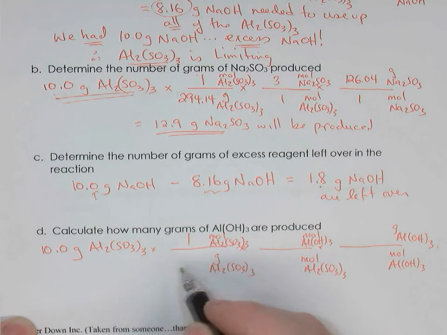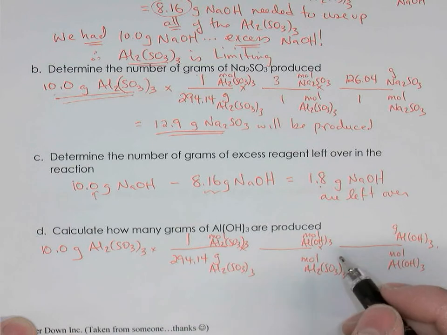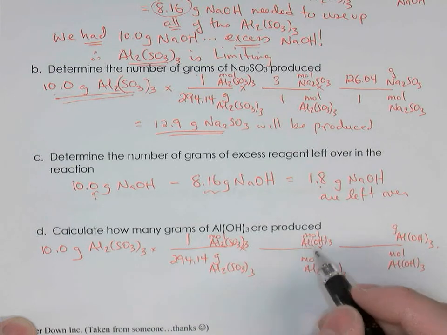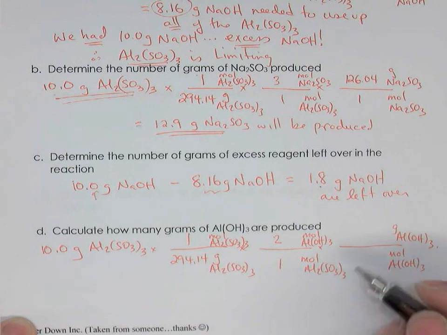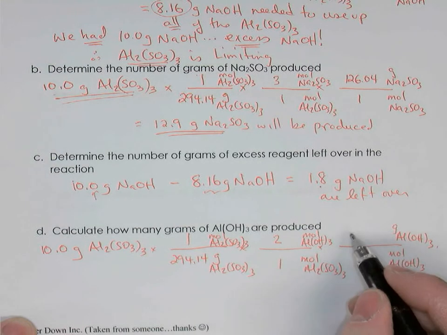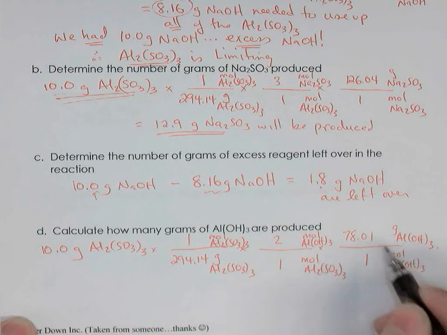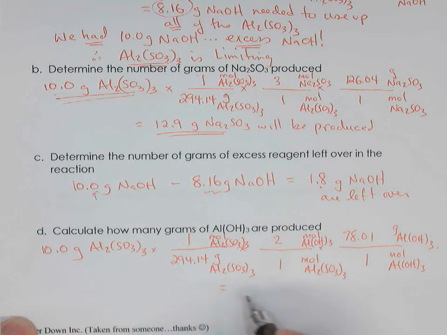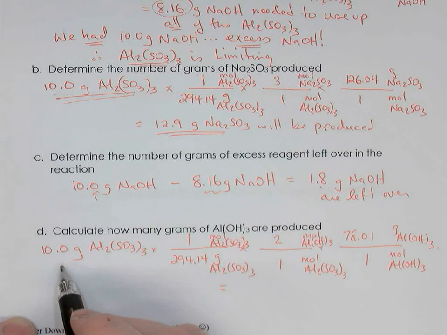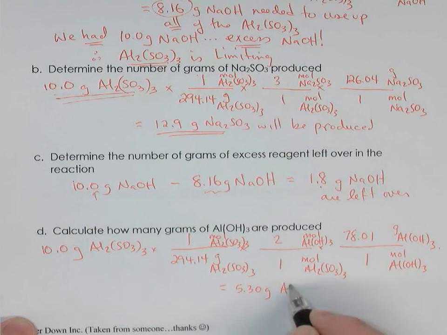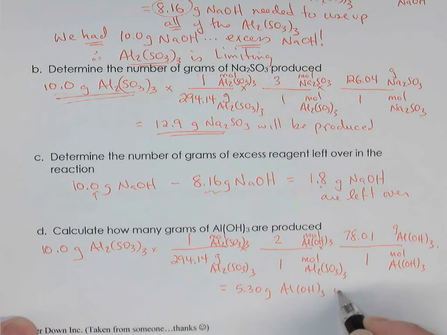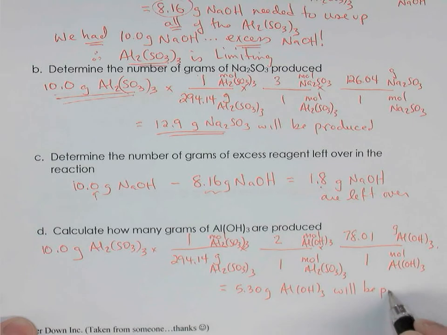Using the molar mass again, 1 mole was 294.14 grams. Using the balanced equation here, we can see that 1 mole of aluminum sulfite produces 2 moles of aluminum hydroxide. And then using the molar mass of aluminum hydroxide, 1 mole is 78.01 grams. Grabbing a calculator and keeping 3 significant digits in the answer, we get 5.30 grams of aluminum hydroxide will be produced.